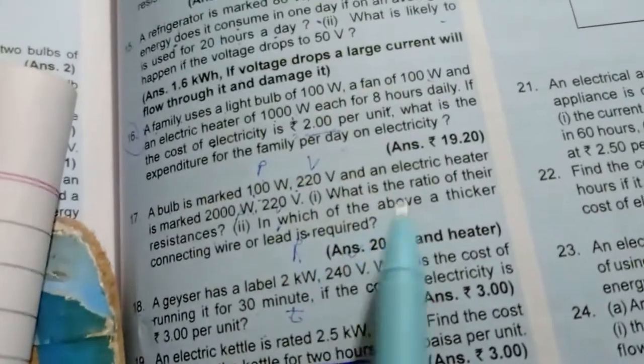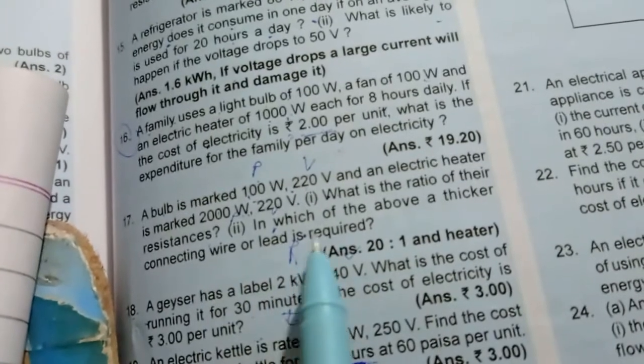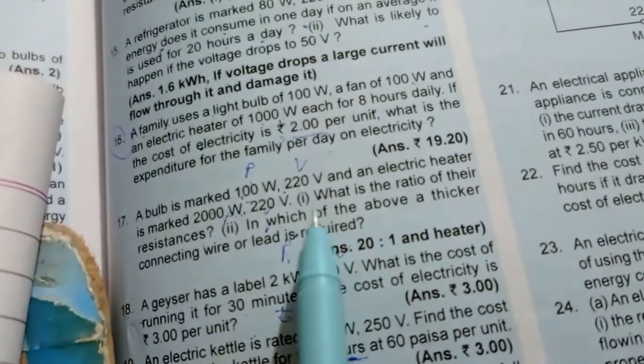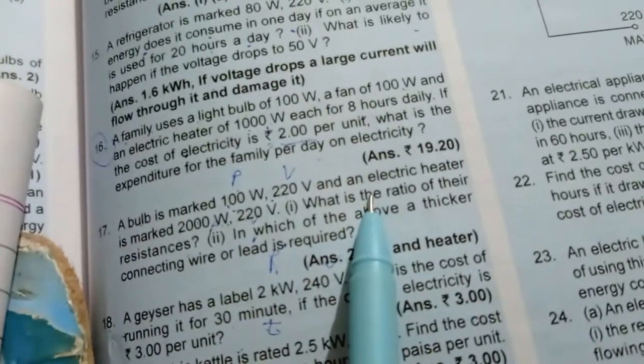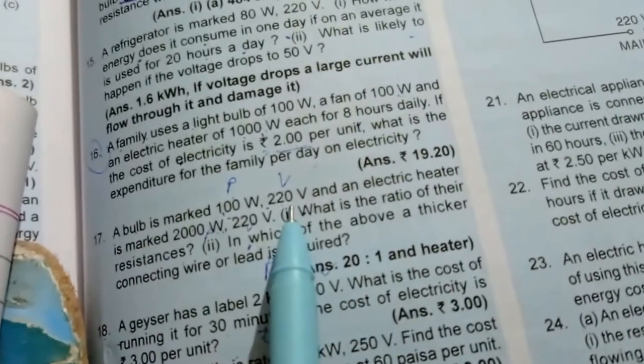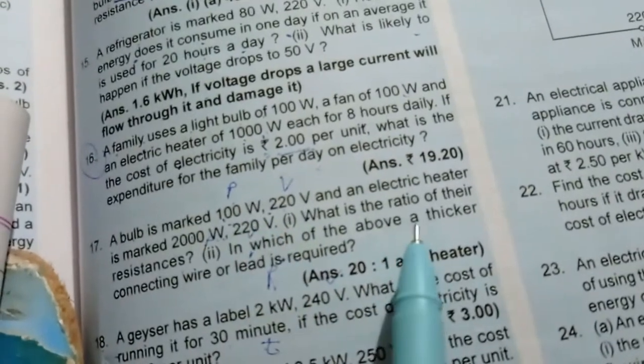In which of the above thicker wire or lead is required? In which of above means for bulb and electric heater. Okay. For which electrical appliances there is the requirement of a thicker connecting wire?